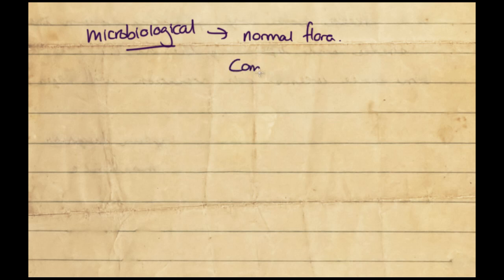So we have microbiological external barriers, and basically they just comprise of our normal flora. So these basically are the normal bacteria or fungi that live on our body day to day and don't cause us any harm. And these are also known as commensal organisms.